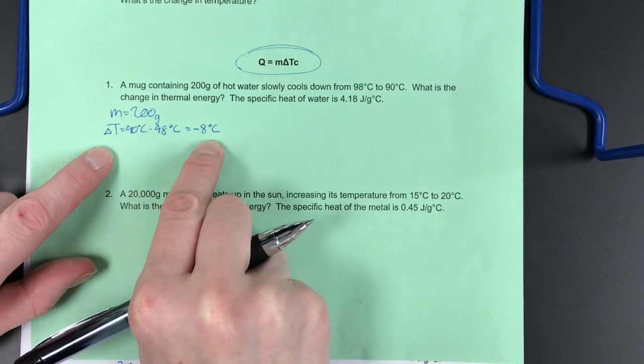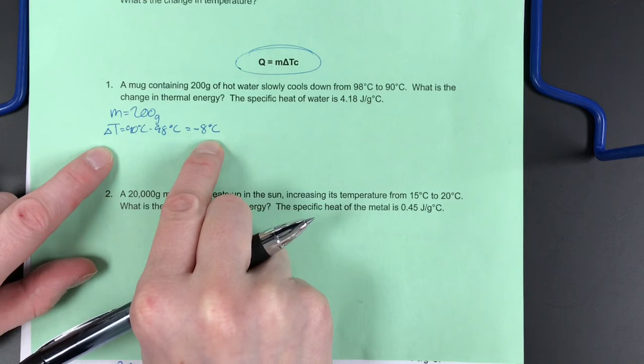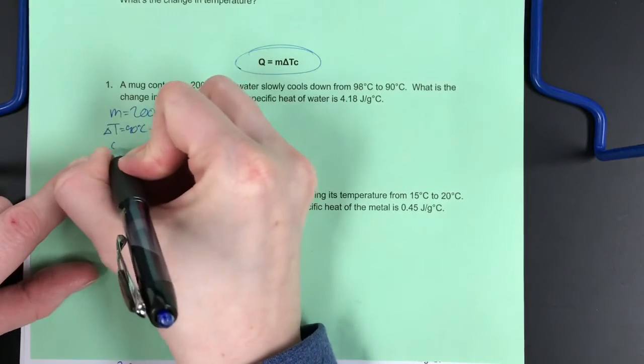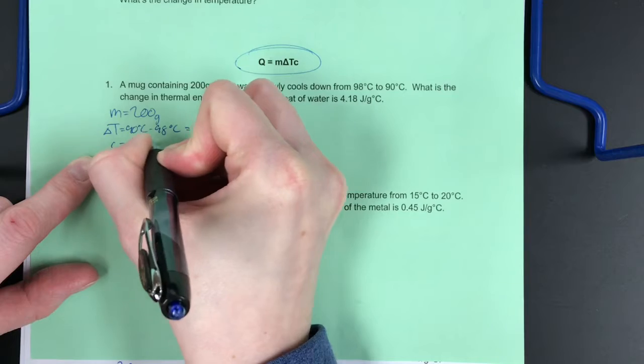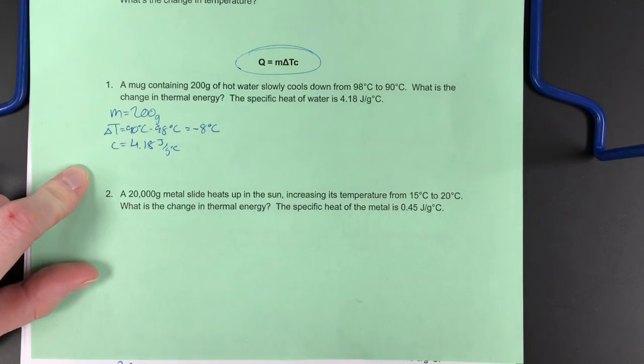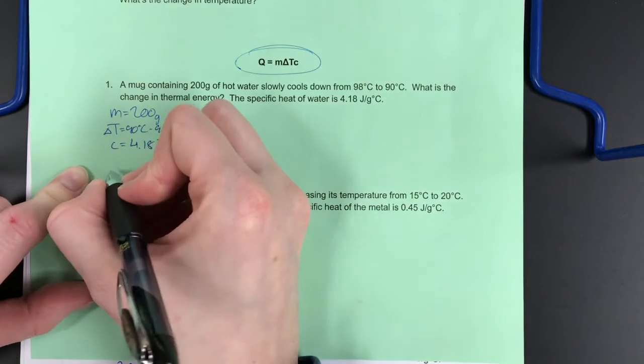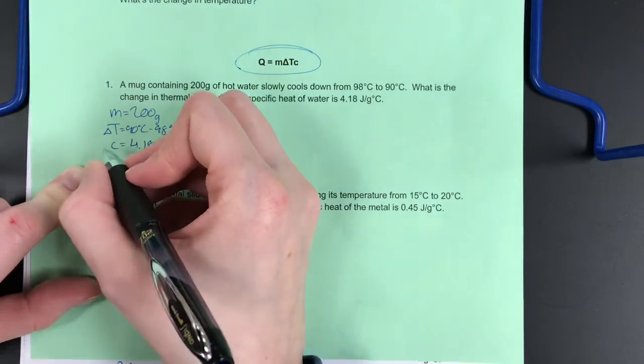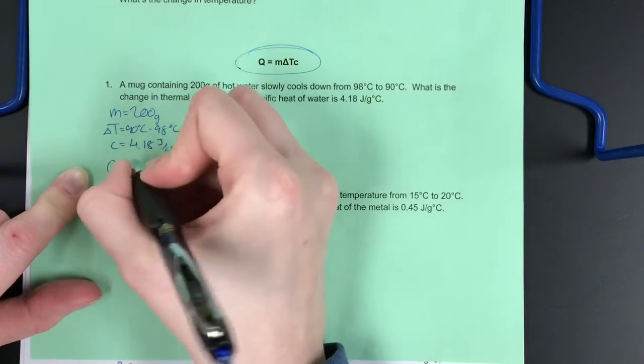One more given. What is it? Yep. And then what are we solving for? What is the change in thermal energy? And what variable do we use for that? Q. So thermal energy is what we're solving for.